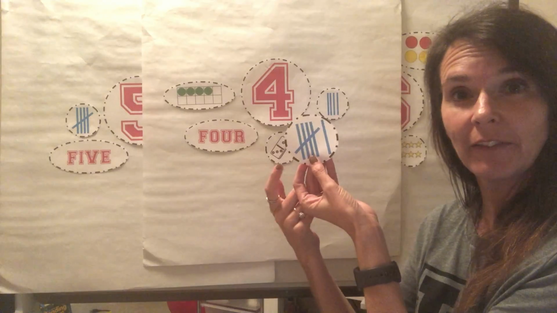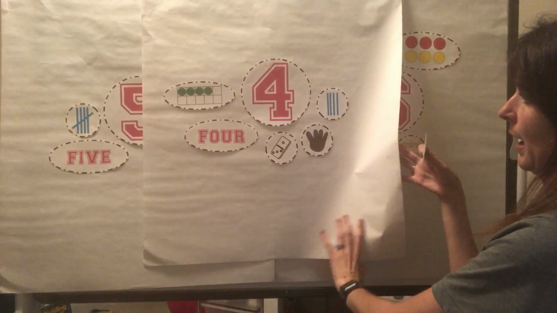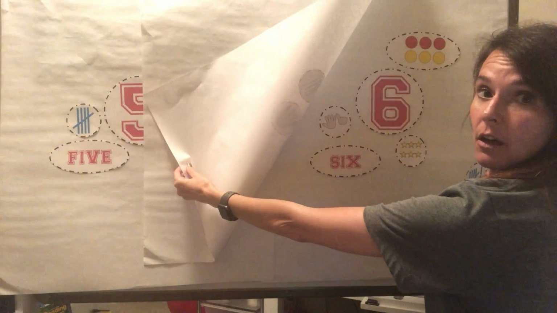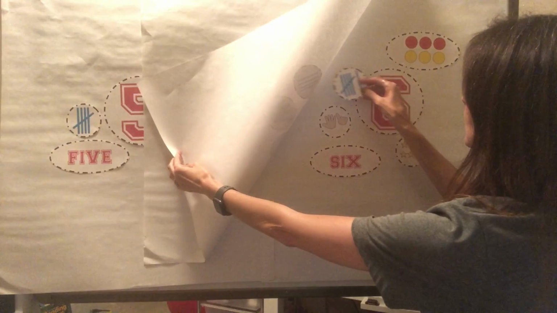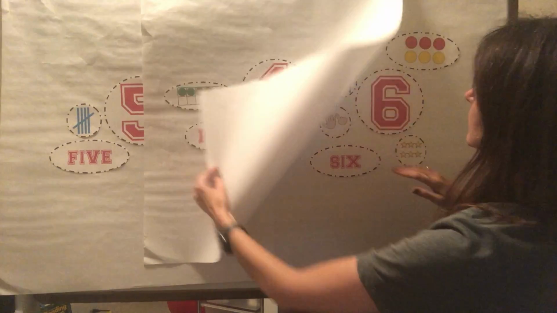That's something special about tally marks. It makes them much easier to count when you have that diagonal line and you don't have to count all these little bitty marks on your page. So I'm going to put this on number 6. We'll put it up here. Okay.